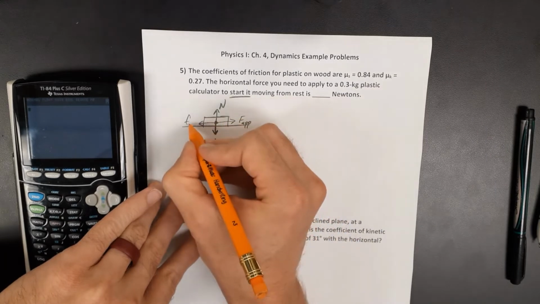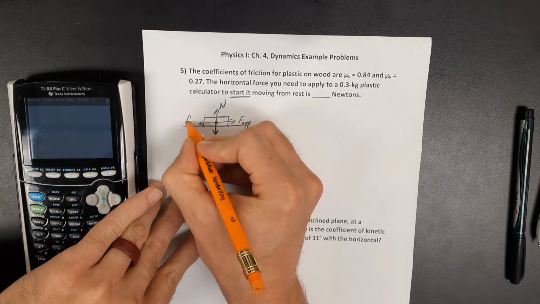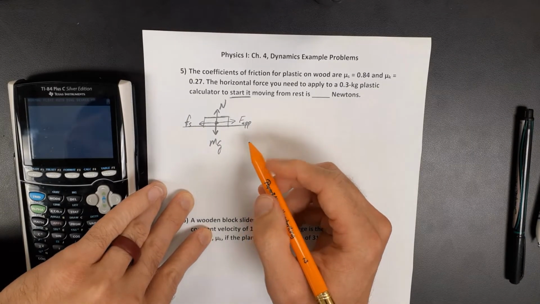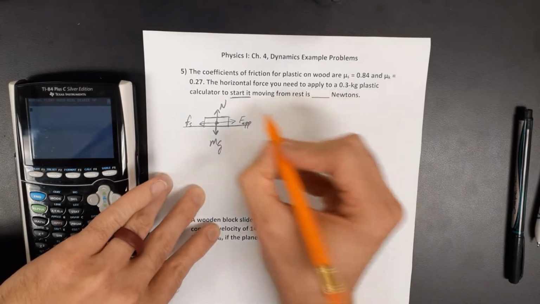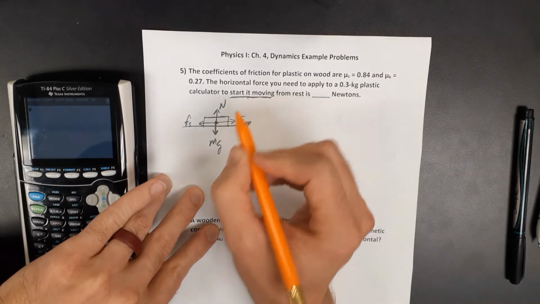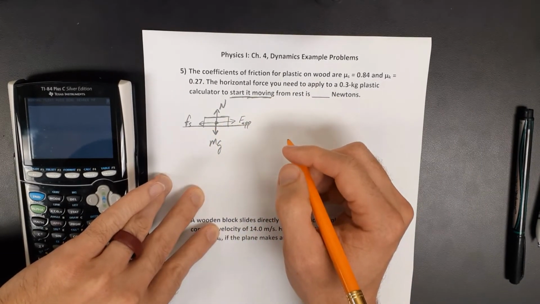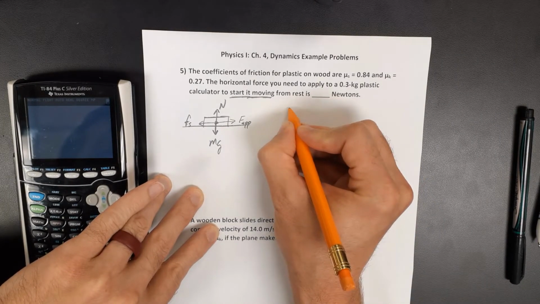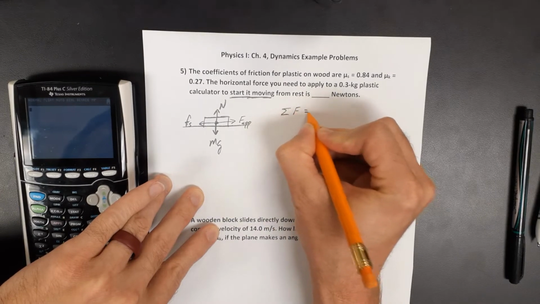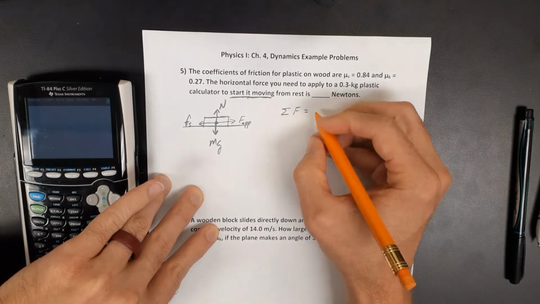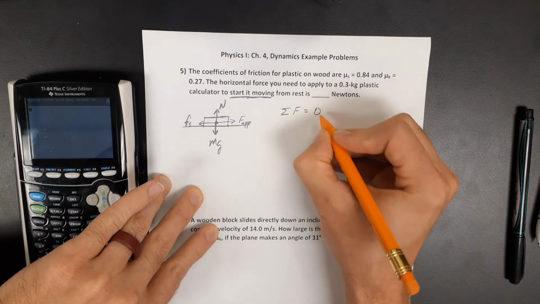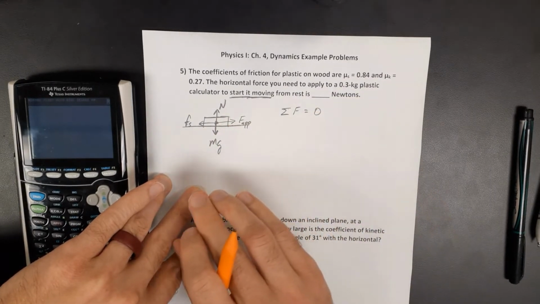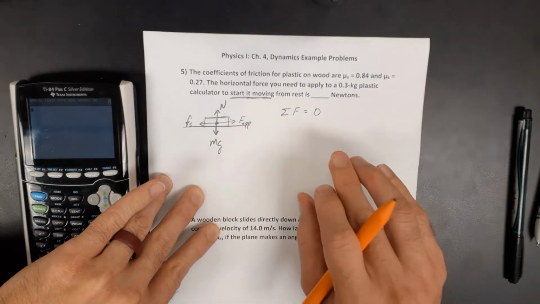So to get this calculator started in motion, we're going to have to overcome the static friction. So if we just want it to begin to move, right here, then we need to say my net force is actually going to equal 0, because we're just at the point where we want this calculator to begin accelerating.